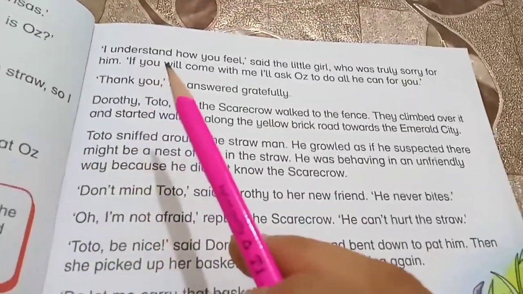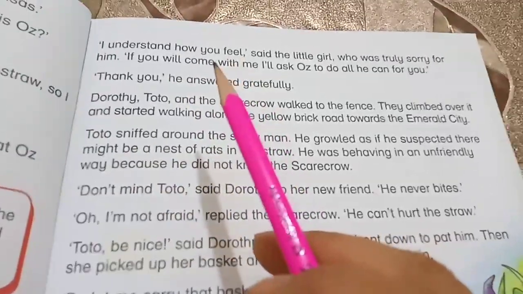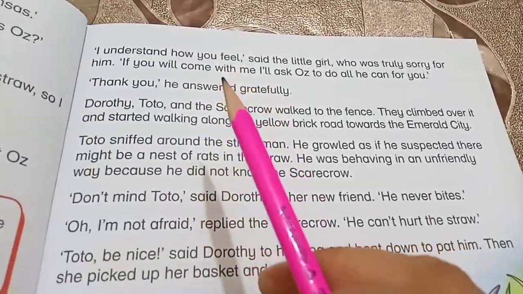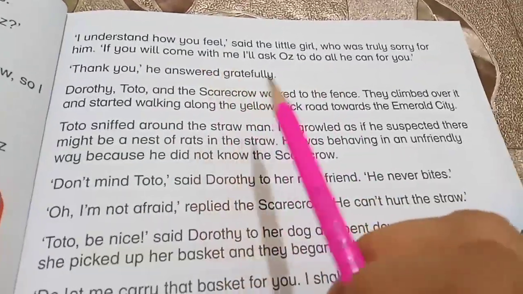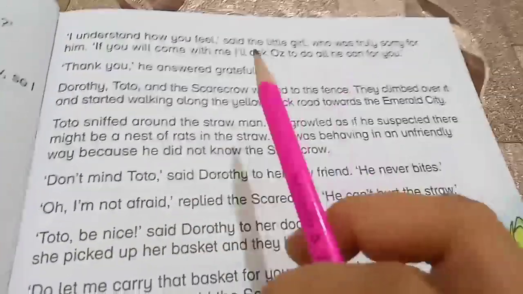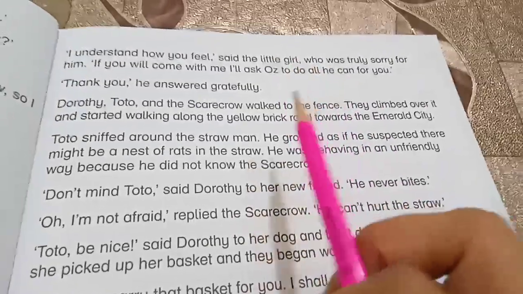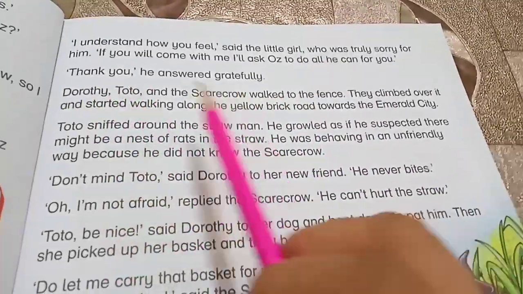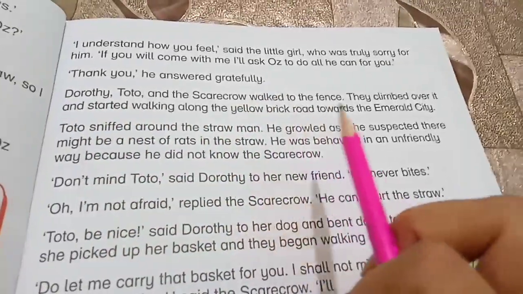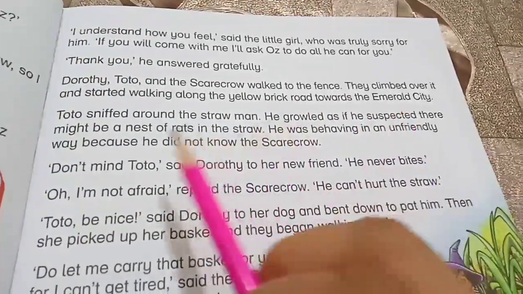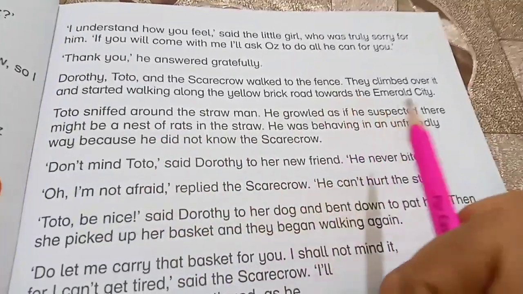Dorothy felt that the Scarecrow was saying everything rightly. So she gave him a suggestion: I will ask the Great Oz, whatever he can do for you, he will do. And the Scarecrow thanked her, and the three of them walked to the fence and started their journey towards the Emerald City.